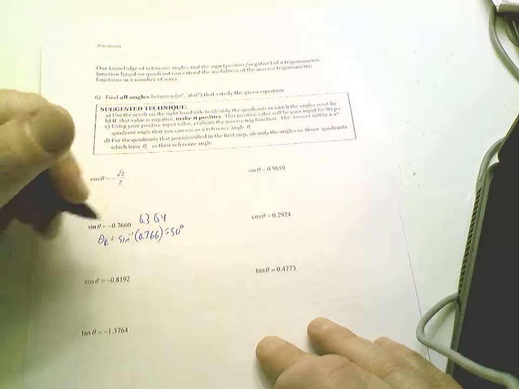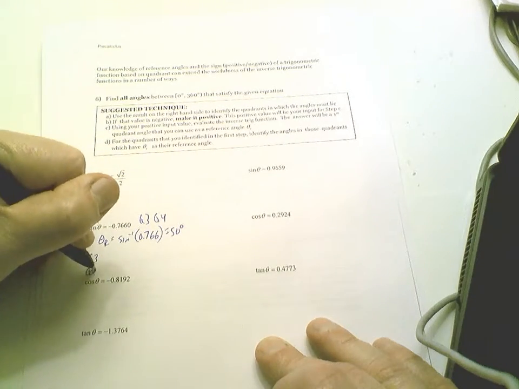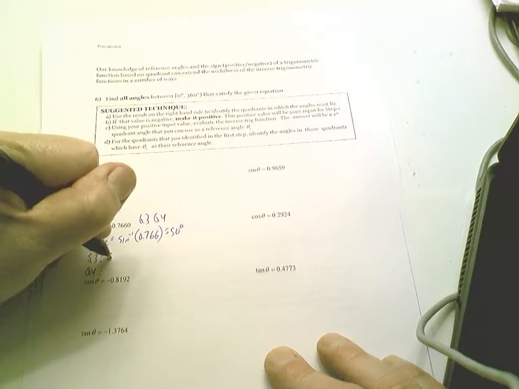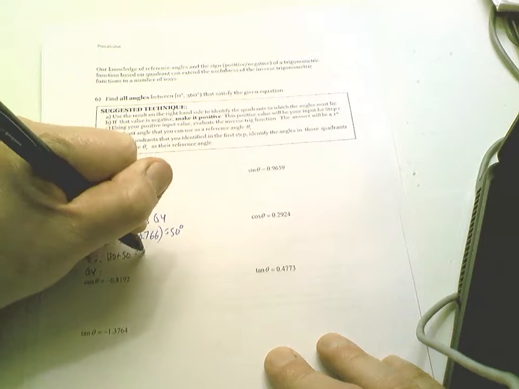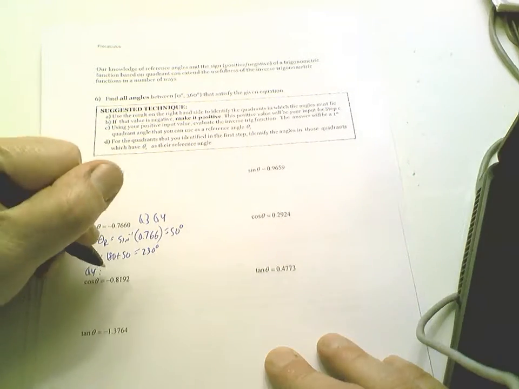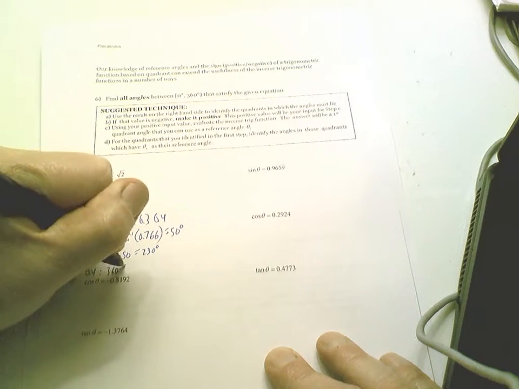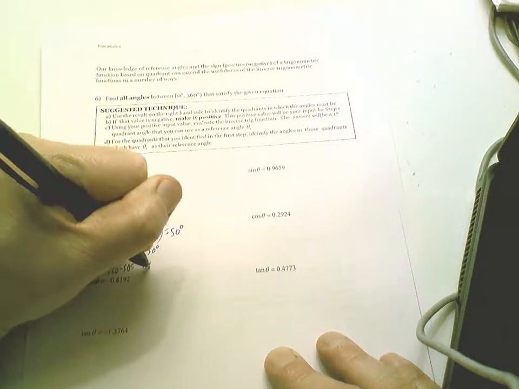We need to live in quadrant 3. Who has a reference angle of 50 degrees in quadrant 3? 180 plus 50 equals 230 degrees. In quadrant 4, what do we have? 360 minus 50 equals 310 degrees.